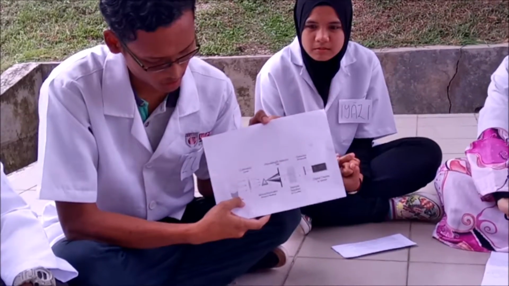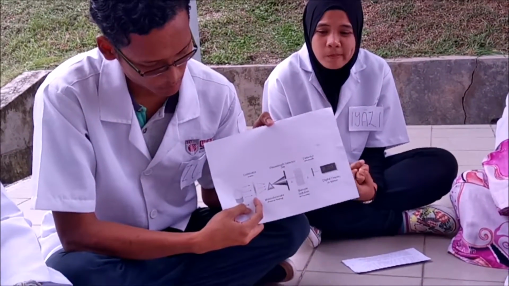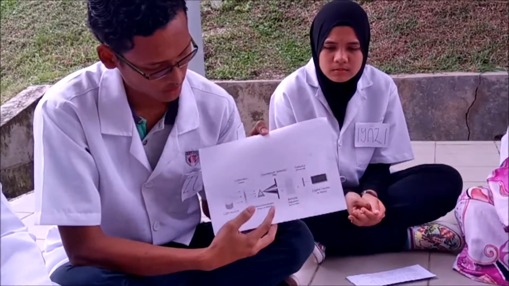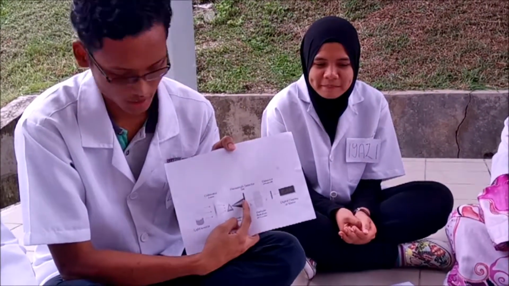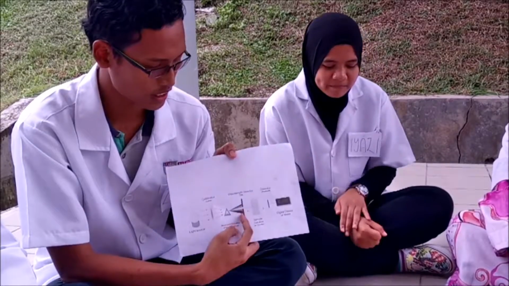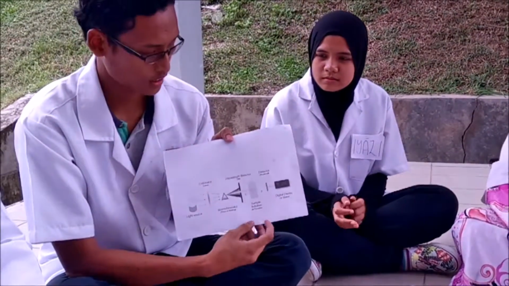Here we have the light source, and then to the collimator, and then to the monochromator, passing through a wavelength selector which has a little slit, and then through the sample solution in the cuvette, and lastly it will go to the detector, which will detect the light and display it in quantity form.